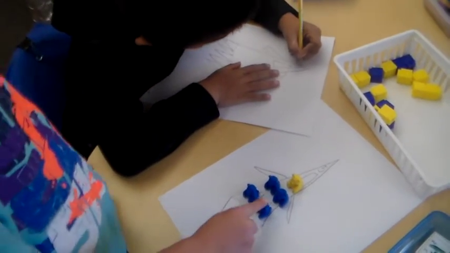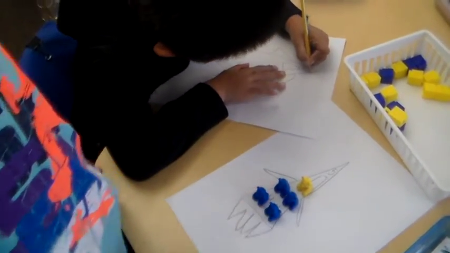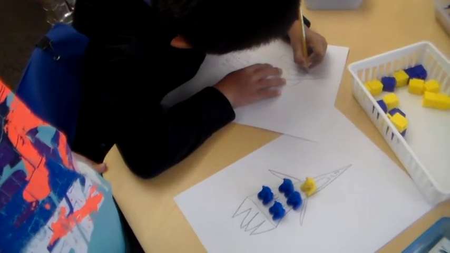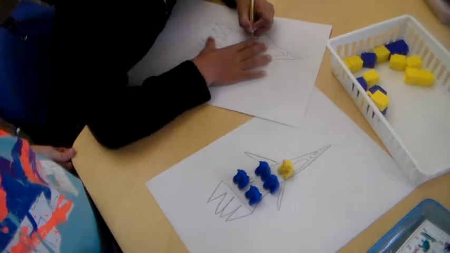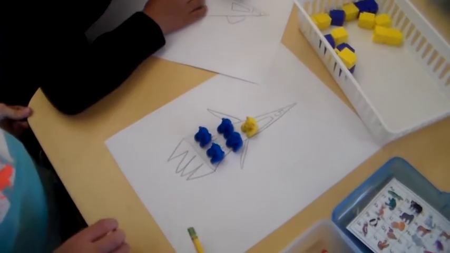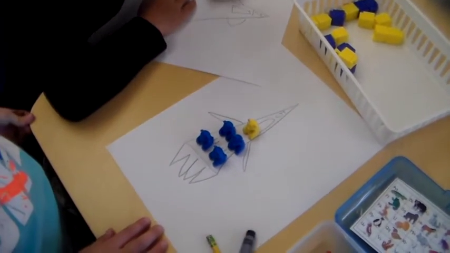Count the blue again. Raylan, what do you got? 1, 2, yours? 3. Okay, go ahead and draw. So how many blue bears? 4. There's 4 blue. How are we going to remember that when I take the bears off in the rocket ship? 1 yellow. Do you want to write down those numbers, or do you maybe want to draw the bears?